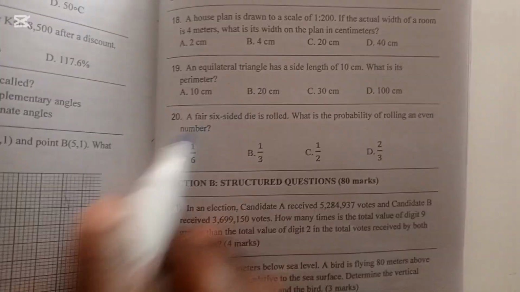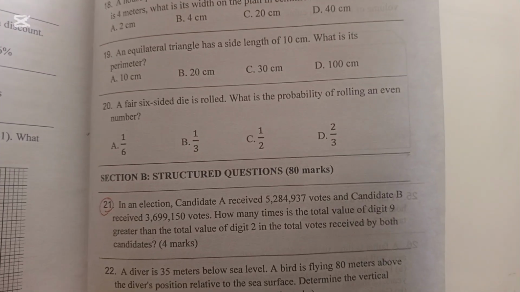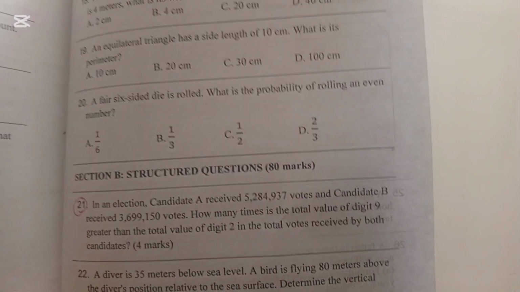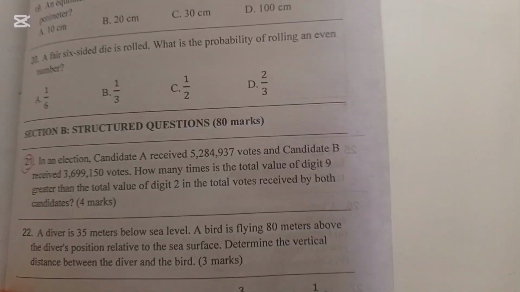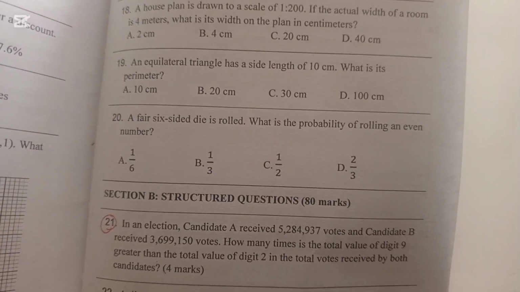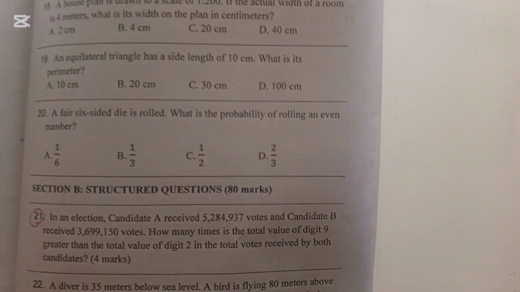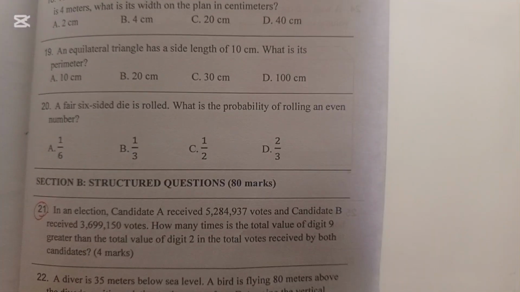A fair. Fair means there's no greater chance. For example, when you have a coin and you flip, it is fair that you have equal chances of getting either a head or a tail. There is no higher chance of getting a head; the coin can land on any side. So similarly, a fair die is rolled and this die has 6 sides. What's the probability of rolling an even number?